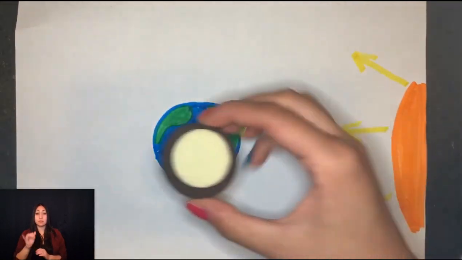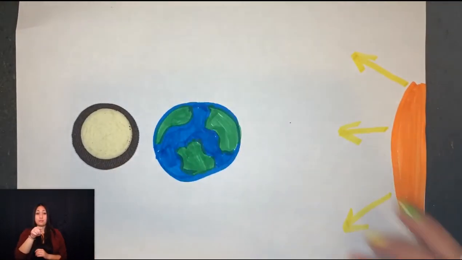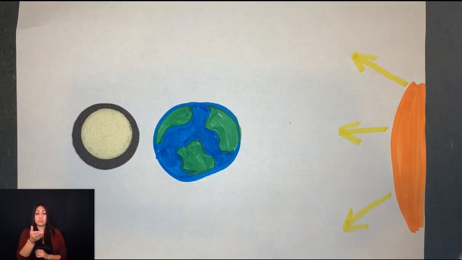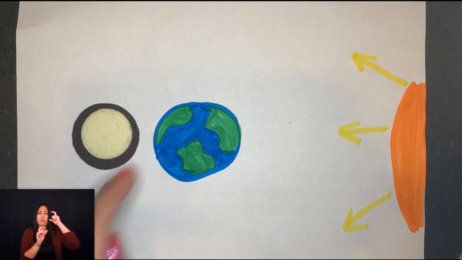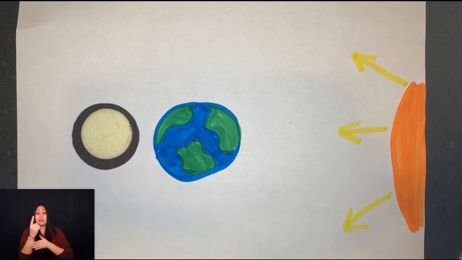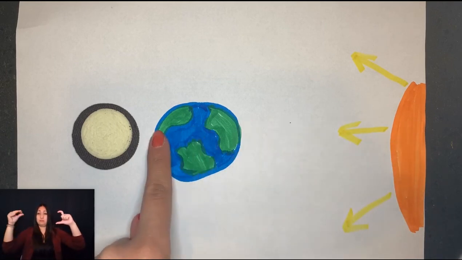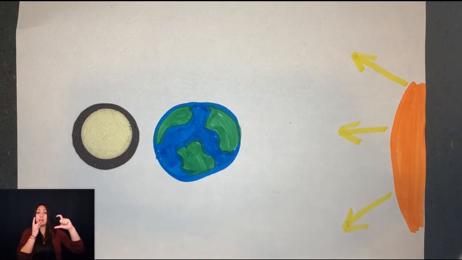Now, this Oreo, with the cream still intact, is known as a full moon, or when the moon appears to be a perfect circle. This is when one half of the moon is illuminated by the sun. As the moon orbits Earth, the sun lights up whatever side of the moon is facing it. This makes it look like moonlight, but is actually reflected sunlight.